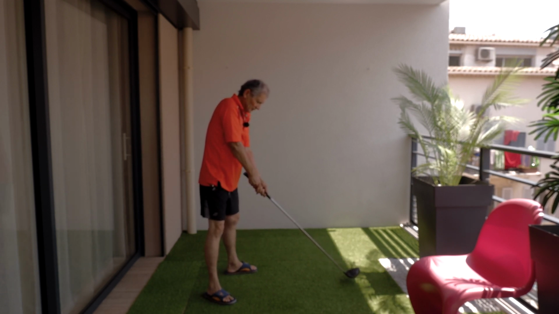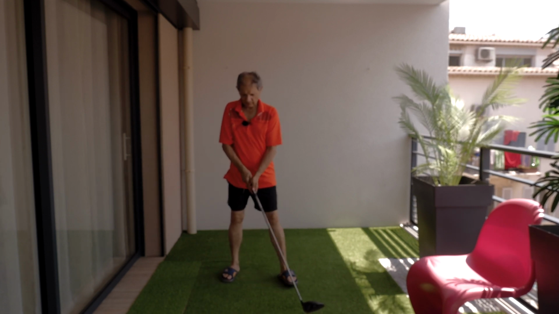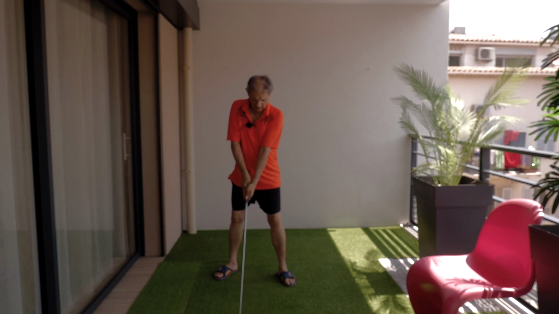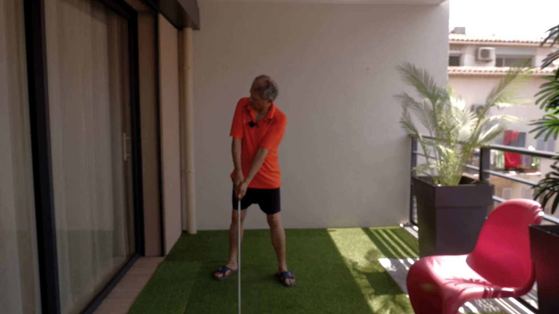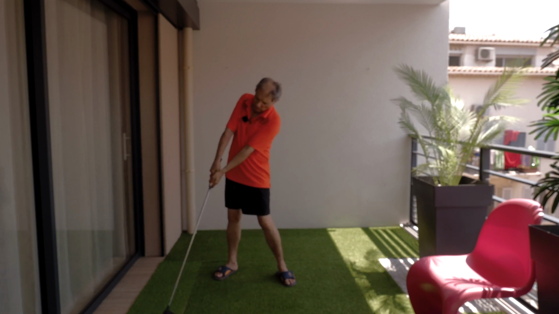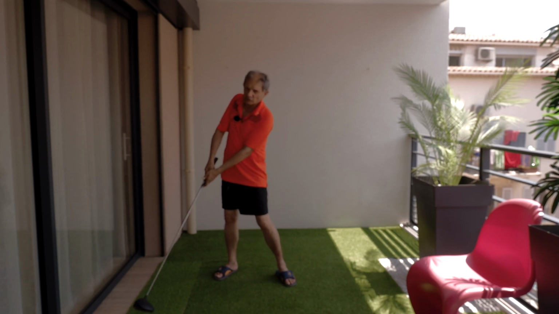So open your stance. That's the square. Open your stance. Grip down, ball down. Aim for the right side of the fairway. And you're likely to be able to get a nice, straight, reliable shot.